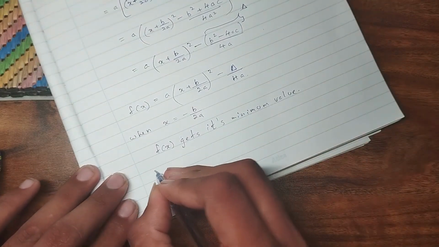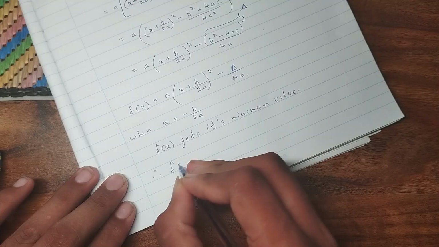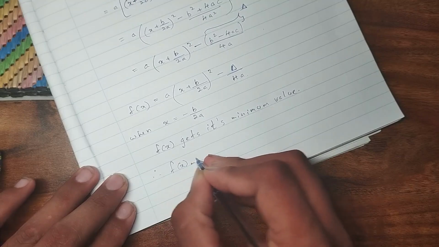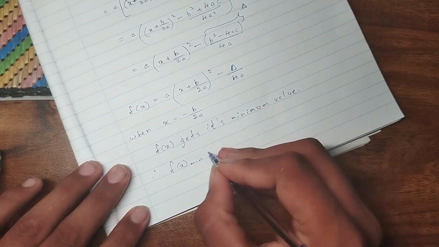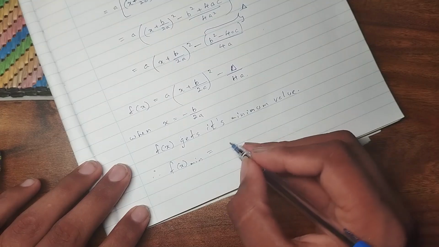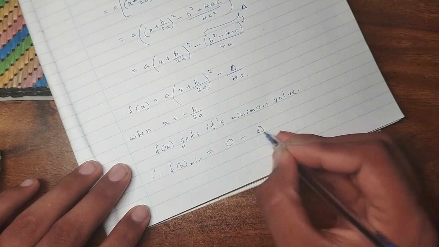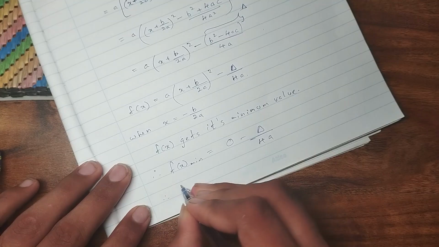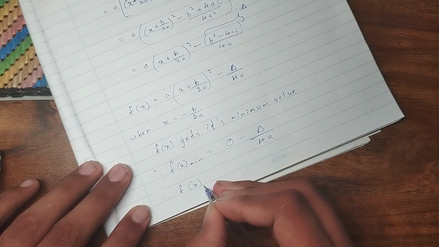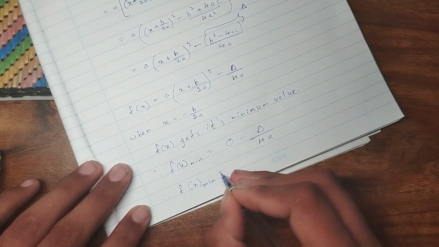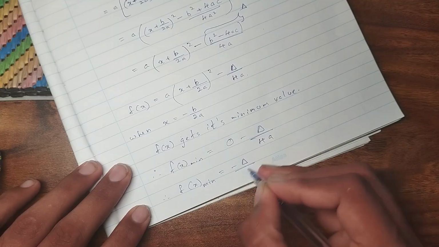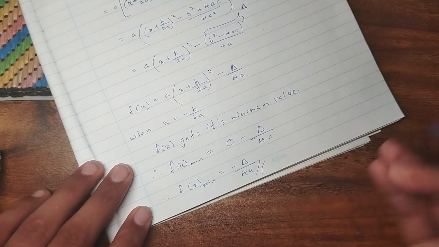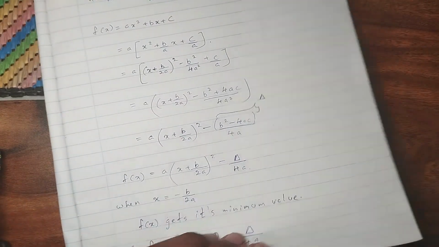Therefore, fx minimum is equal to 0 minus delta over 4a. Therefore, fx minimum is equal to minus delta over 4a. Okay, now we'll go to the next part.